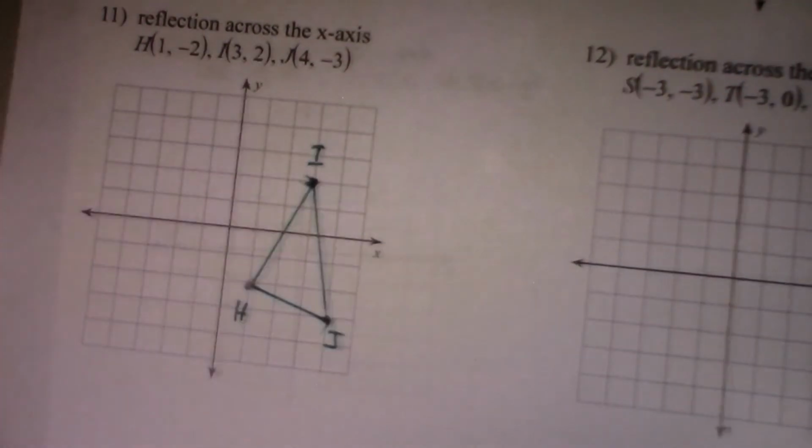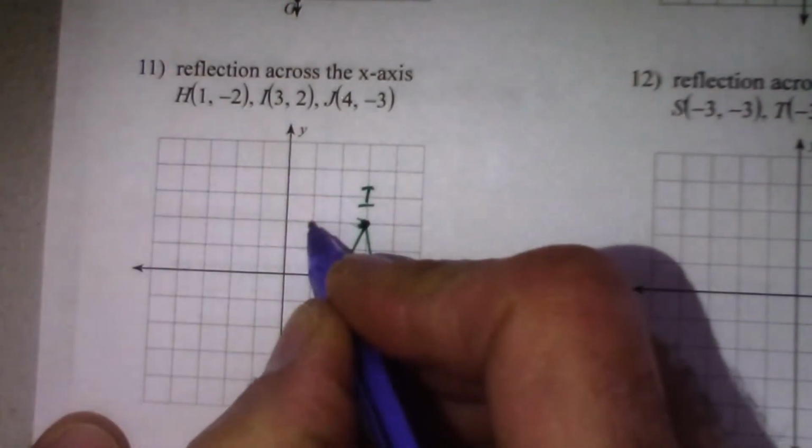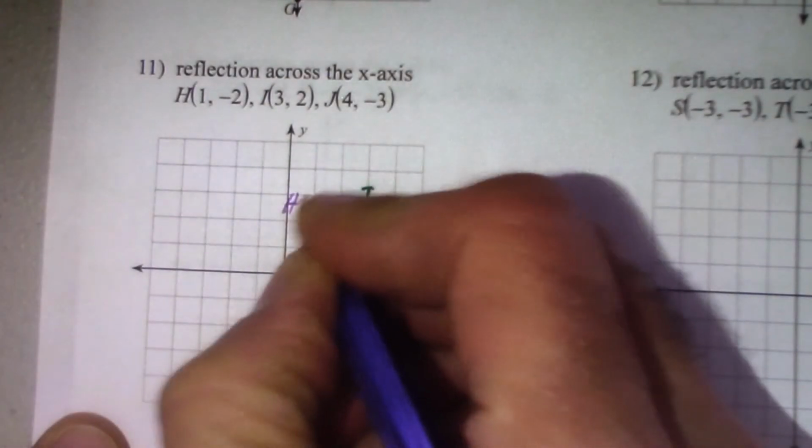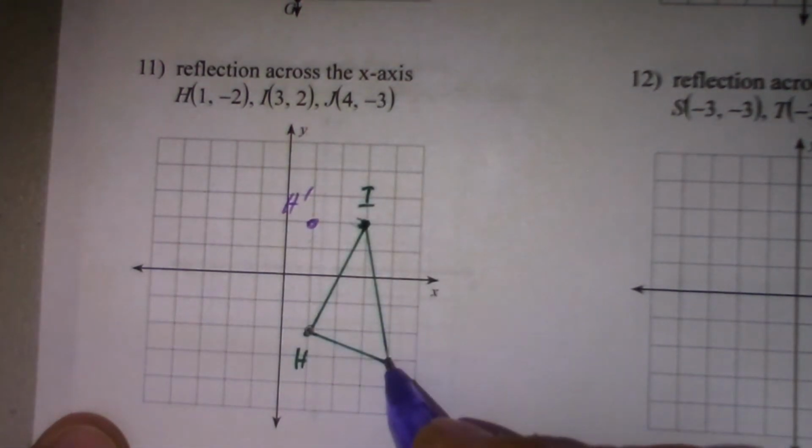Well, we'll start with H. H is here and it's 1, 2 away, so it's going to go 1, 2 up here. This is H prime. J is 1, 2, 3, so it's going to go this way.